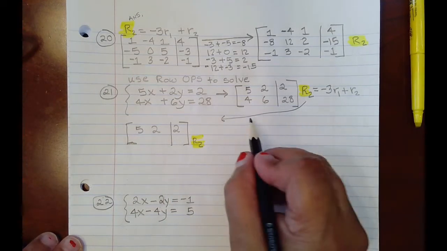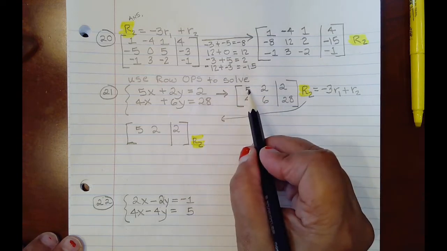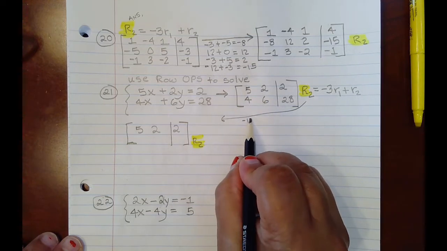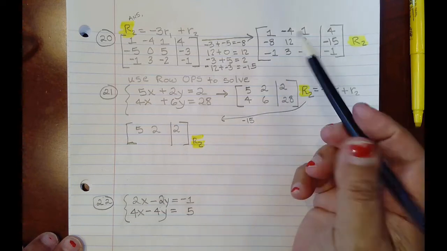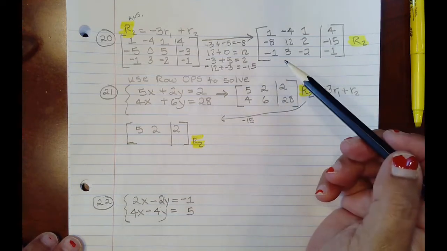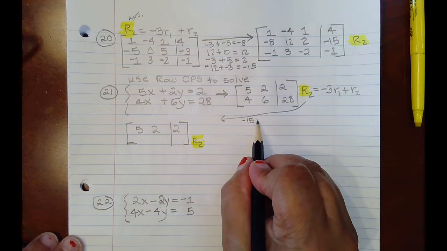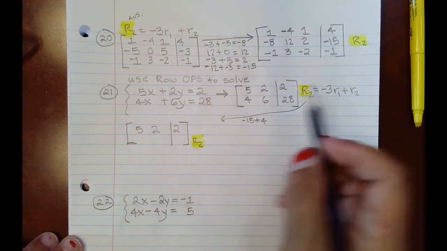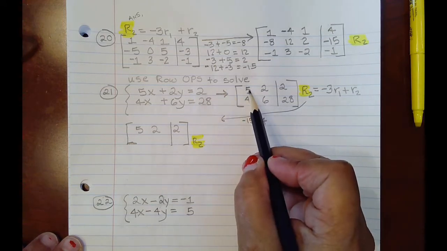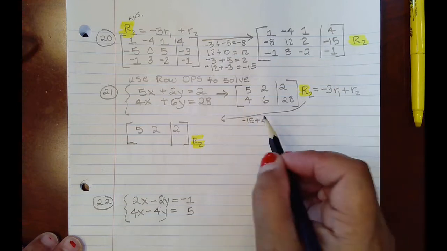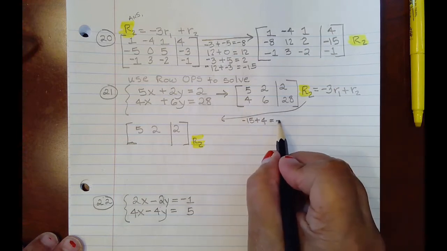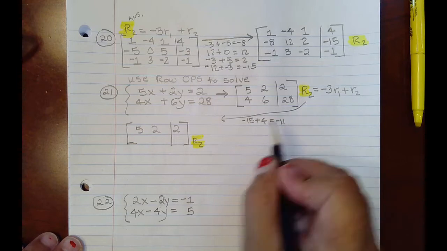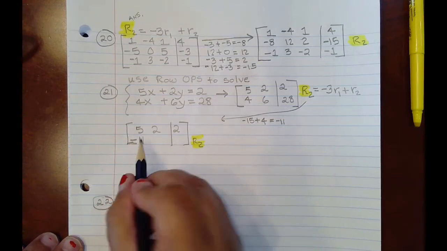I'm going to do -3 times row 1. That would be -15. And then I'm going to add it to the number in row 2, which is a 4. -3 times 5 is -15, plus the entry in row 2, which is 4, and that's going to be -11. Putting these new entries in row 2.